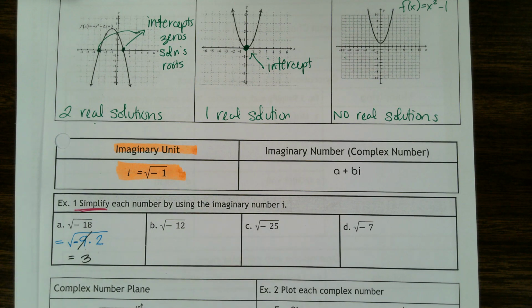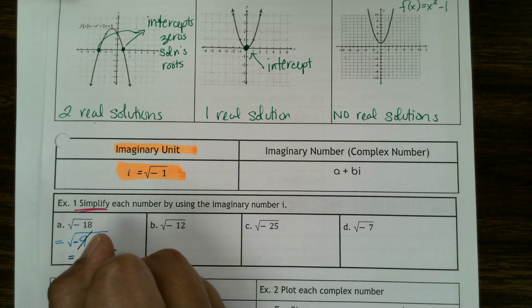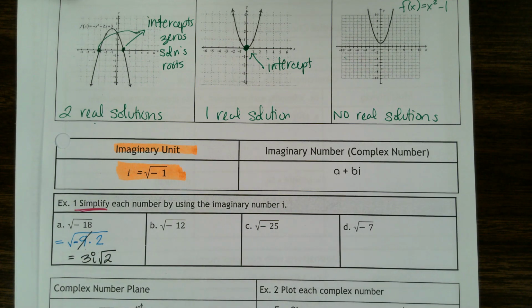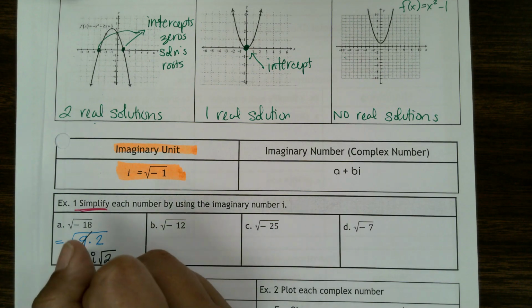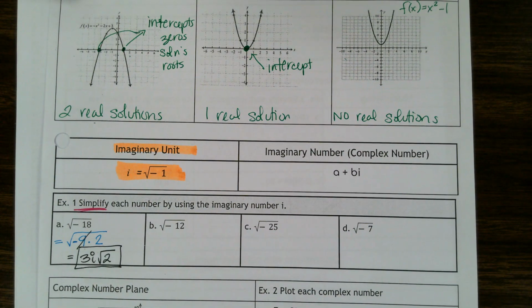Let's cross it off to remind myself. 2 doesn't have a square root, so it would stay under the radicand. But this negative number, remember, we don't want to write it. So what we're going to do is designate the i. If you notice, it follows the 3, and this is how you're supposed to write complex numbers.